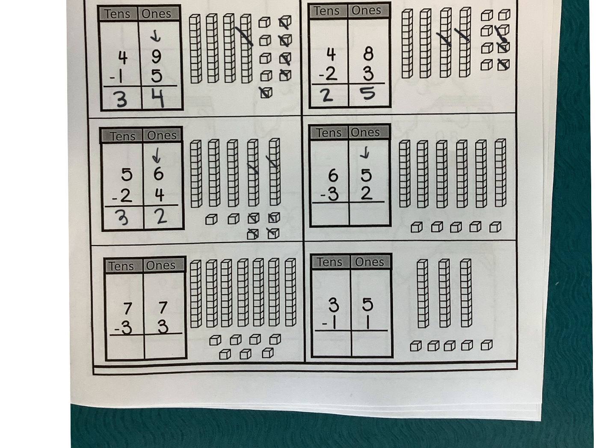I have 5. How many am I going to take away? Yeah, I'm going to cross off 2, and that leaves me with 3. Then I have 6 tens, and I'm going to take away 3. And how many are left? Yeah, 3.